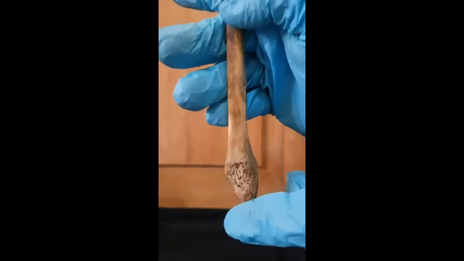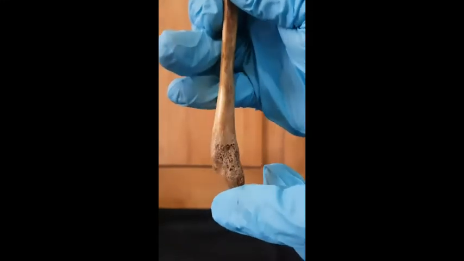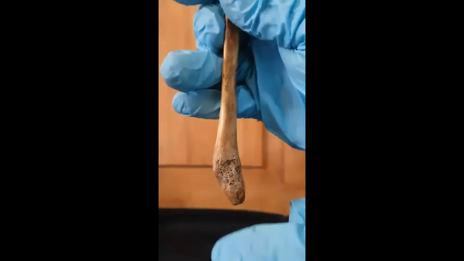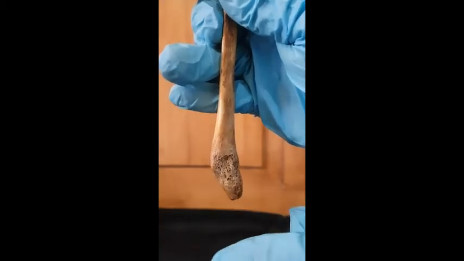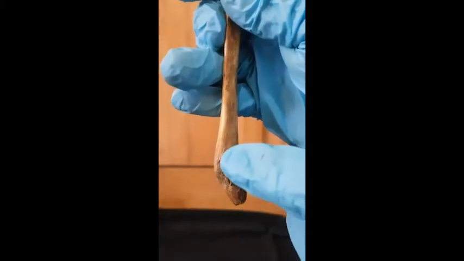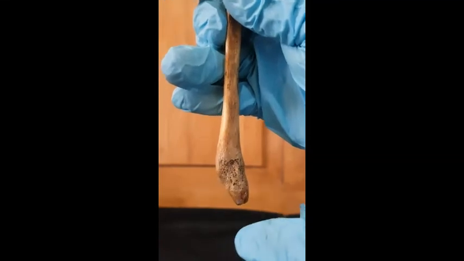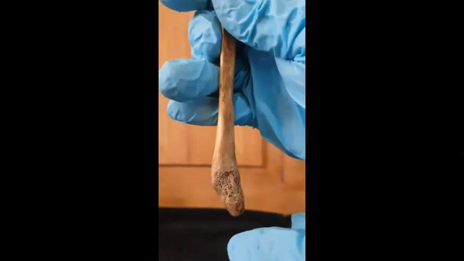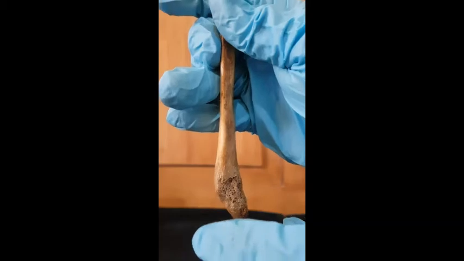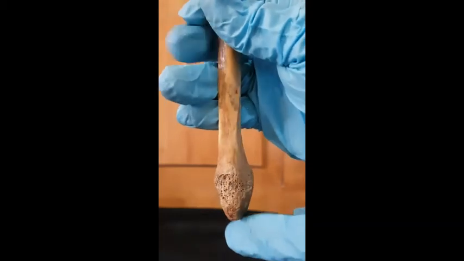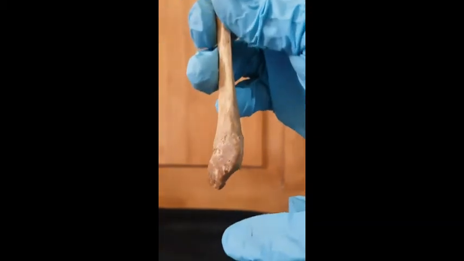The third surface we talked about was the posterior surface. The posterior surface is broken here, but on the posterior surface we have a vertical groove. This vertical groove is bounded laterally by a sharp margin. Okay, now the borders.